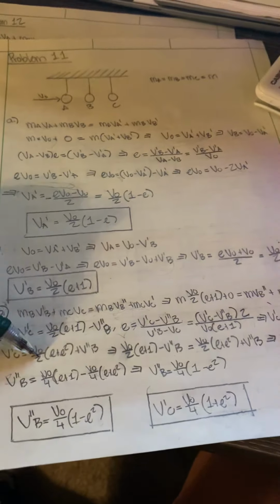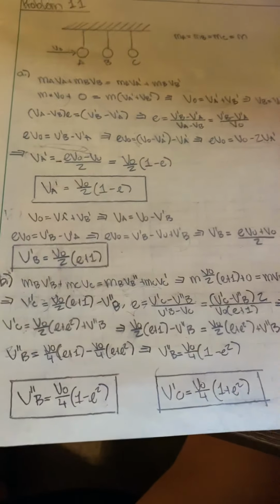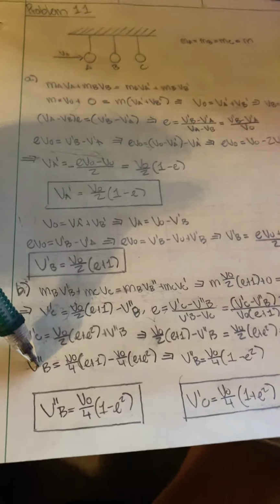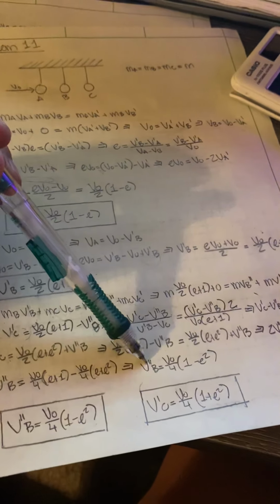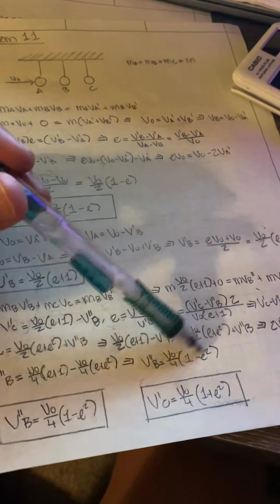I get V1C by itself, plug that in, no, set these two equal to each other, and then I could simplify that to this right here. Then we simplify it to get the V2B, the velocity of B after the second collision, which is this.